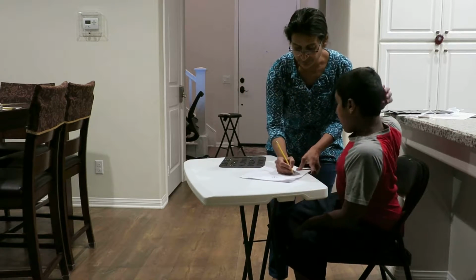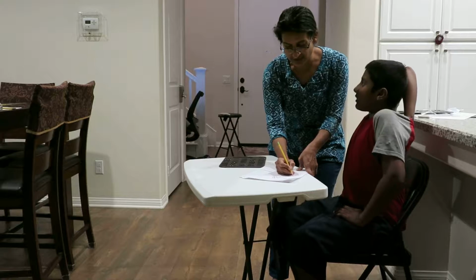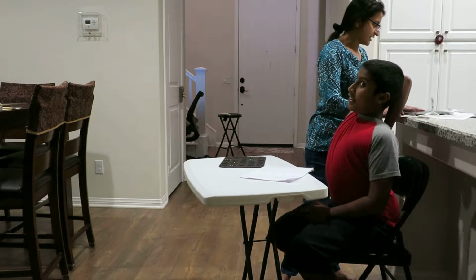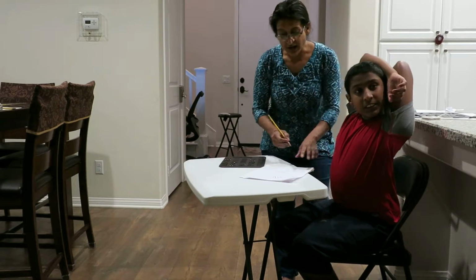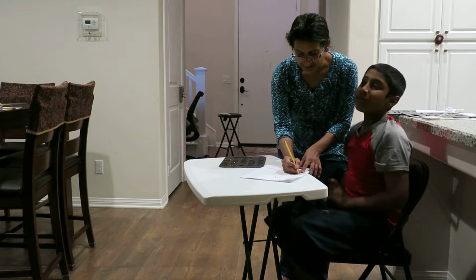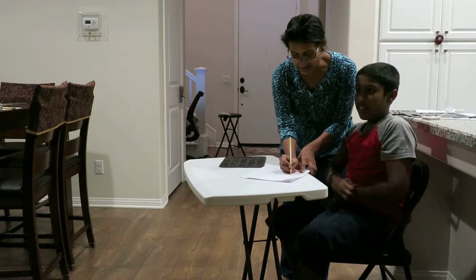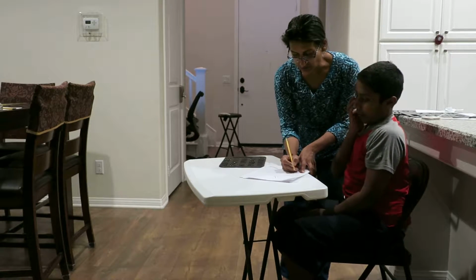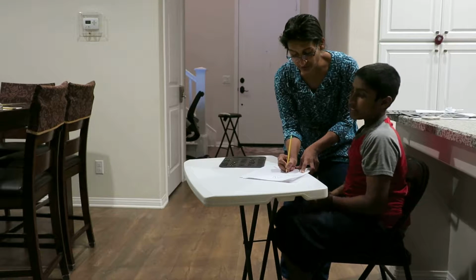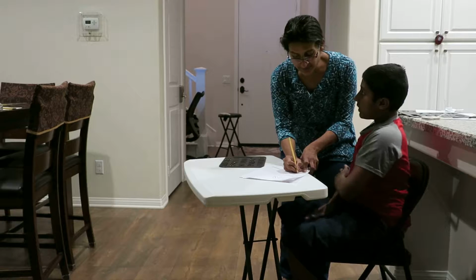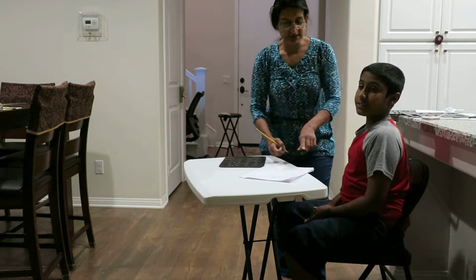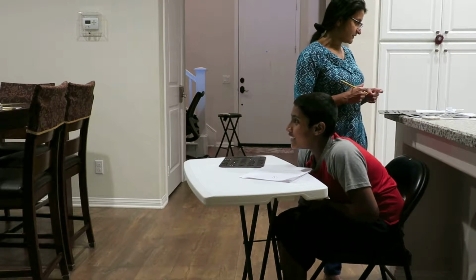Sad. So undo means instead of putting stuff together, you take it apart. Then unwanted means something that they don't want. And friendly: if you add un before it, it means somebody is not friendly. So these are all examples of prefixes.